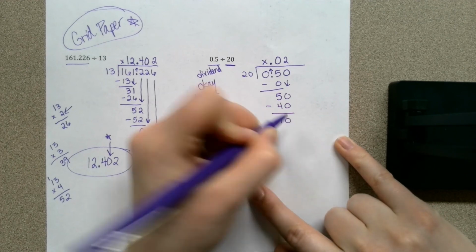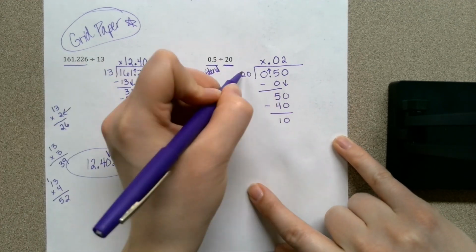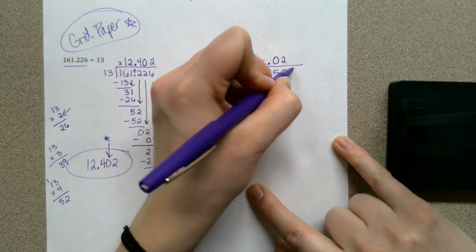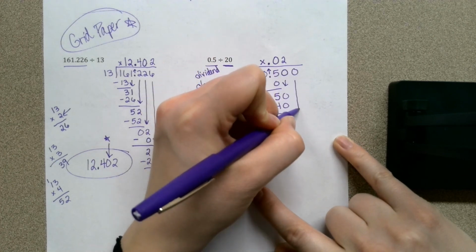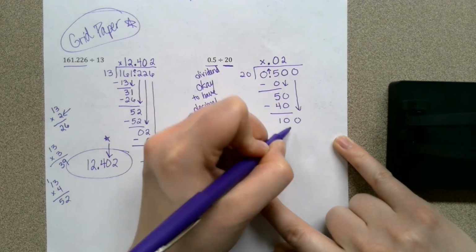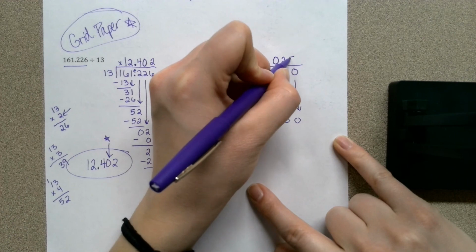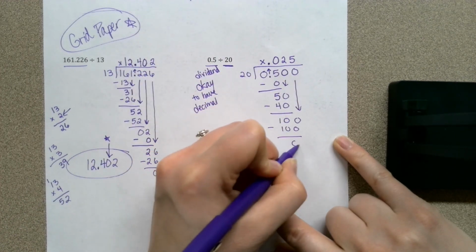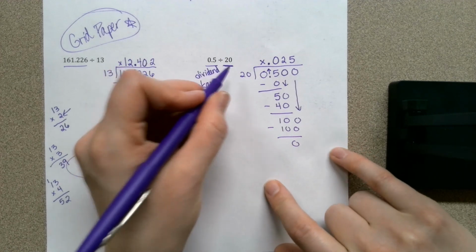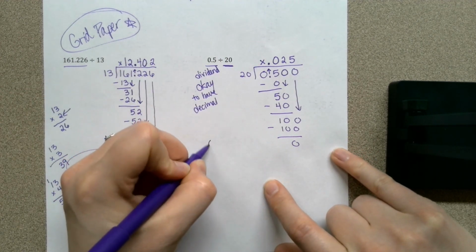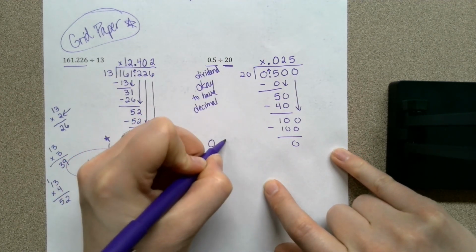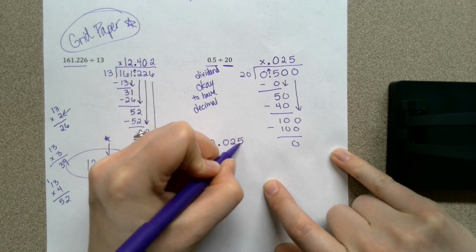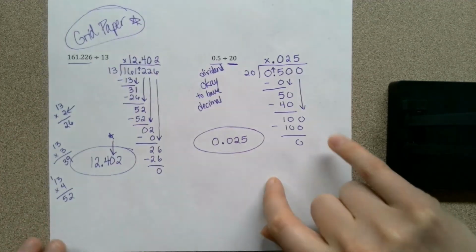Then when we subtract, we have 10 left over, so we still have to add another 0. And 20 goes into 100 exactly 5 times. So we know that 5/10 divided by 20 is 0 and 25 thousandths for our final answer.